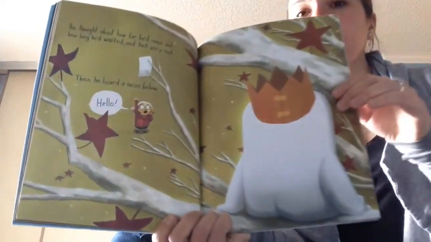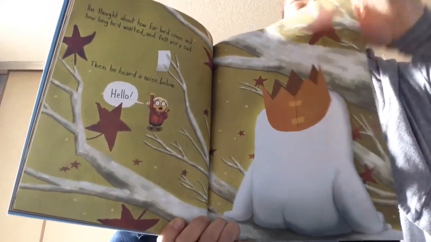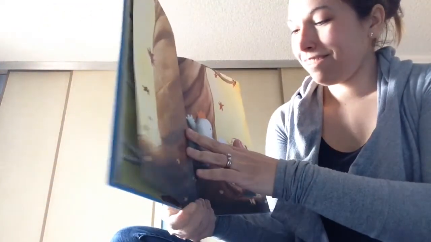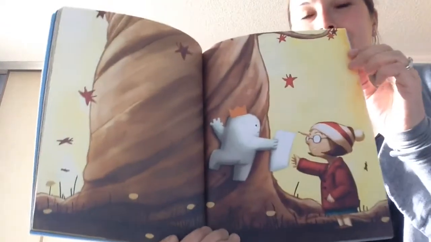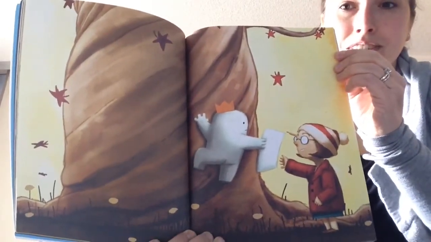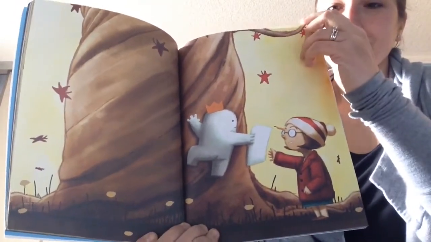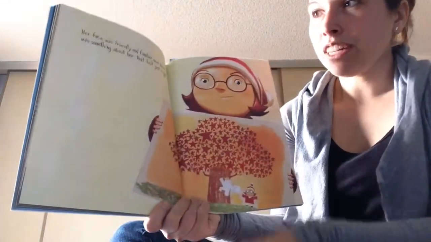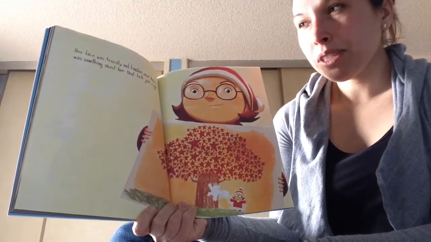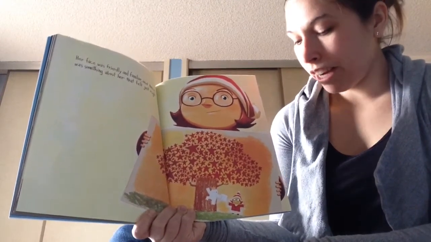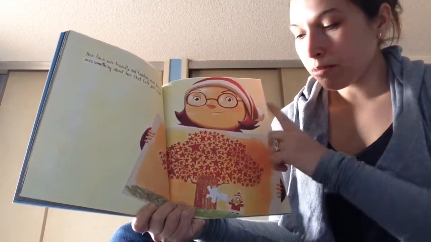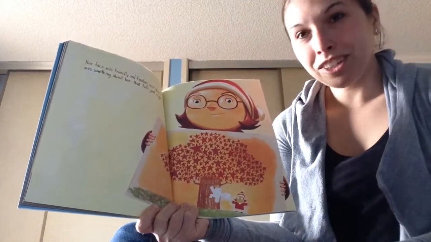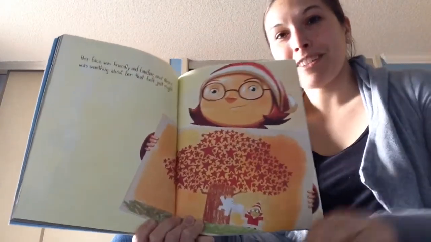Hello? There's no words on this page. I think you can just see what's happening in the picture. She handed him a note. Oh, look. Her face was friendly and familiar, and there was something about her that felt just right. She's never met him before, but there he is in her picture. I wonder if she imagined him.